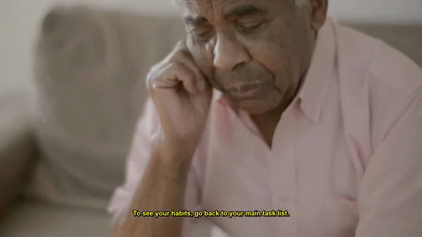To see your habits, go back to your main task list. Review your daily tasks to ensure the habit appears as expected. You can edit or adjust the task at any time by clicking on it. To track your progress, mark the habit as complete each day. Regularly reviewing your habits can help strengthen your discipline.